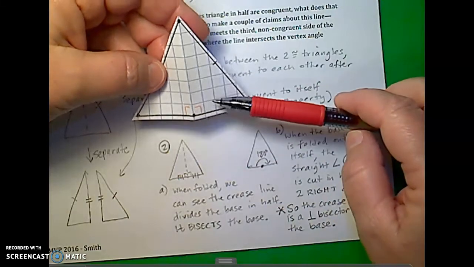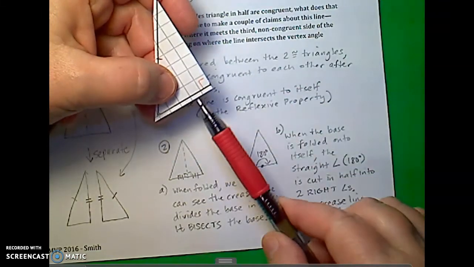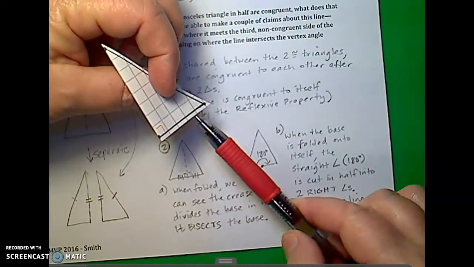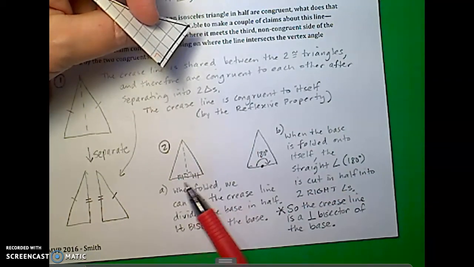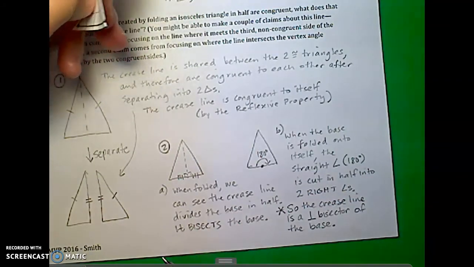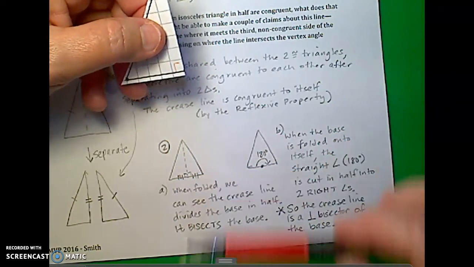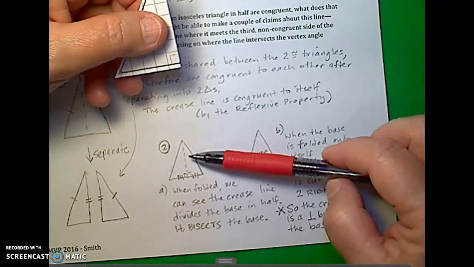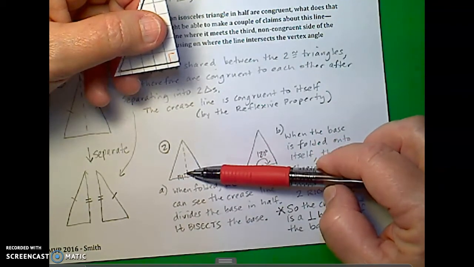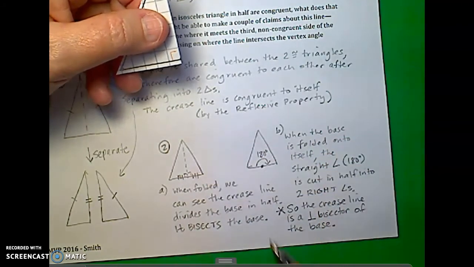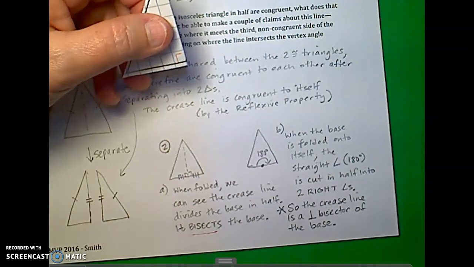All right, the other thing that we know about the crease line is, let's think about this. When we fold this triangle in half, these 2 bottom pieces are congruent. I've shown that with a triple tick mark. You can see that the crease line divides the base segment in half. So the crease line bisects the base.